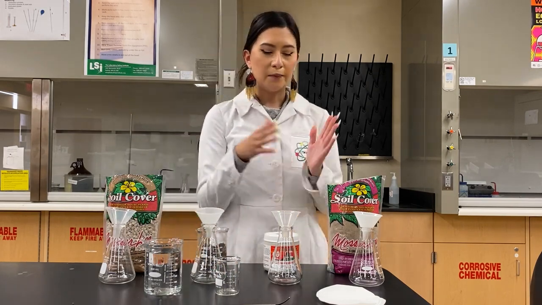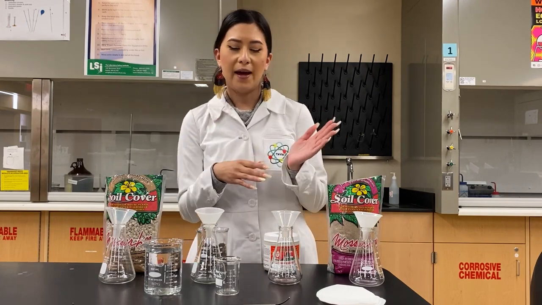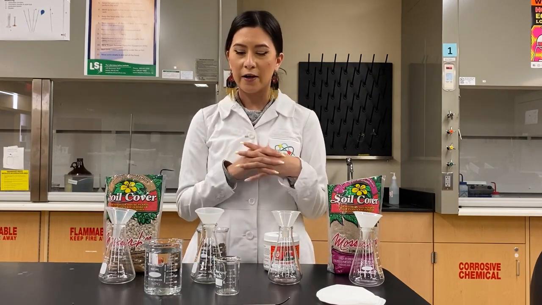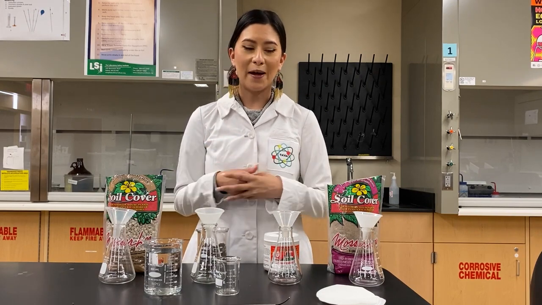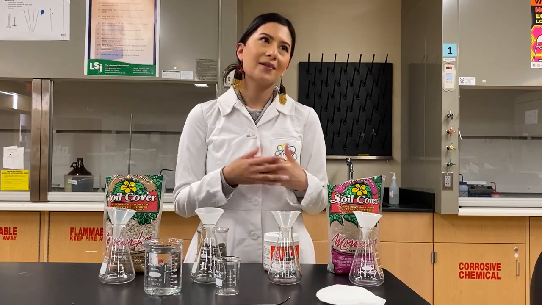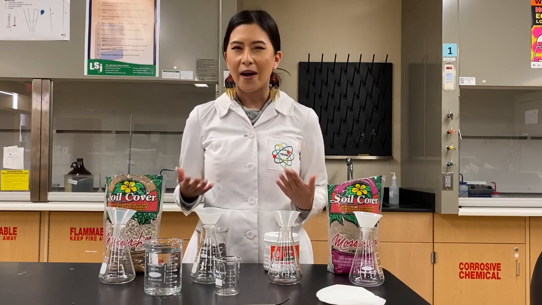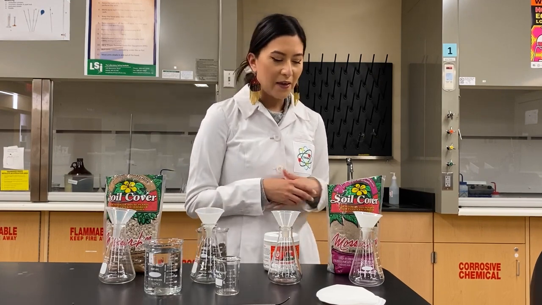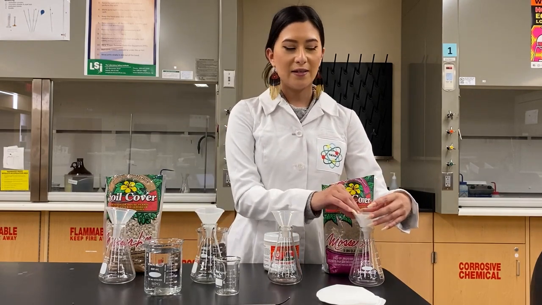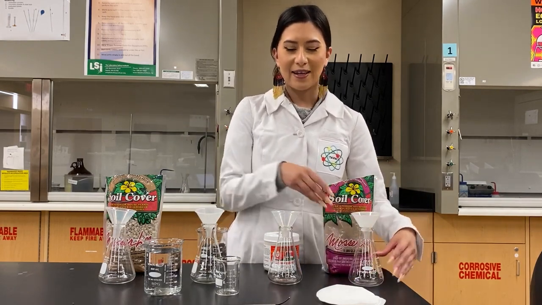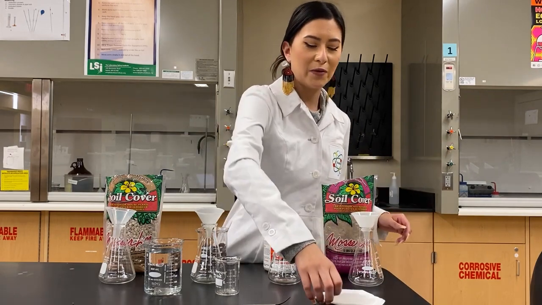In each segment we're going to add about 80 milliliters of water. The actual amount doesn't matter that much, as long as it's the same amount each time. If you're at home, you can use a tablespoon or a quarter cup, things like that. Then we're going to put our samples into the filter paper, into the funnel, into the flask, and then we'll run the experiment.